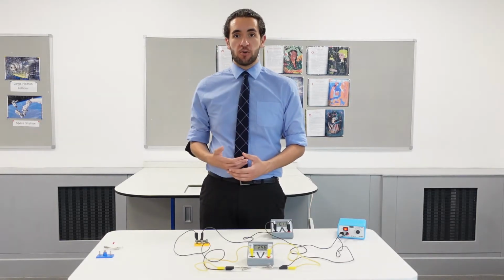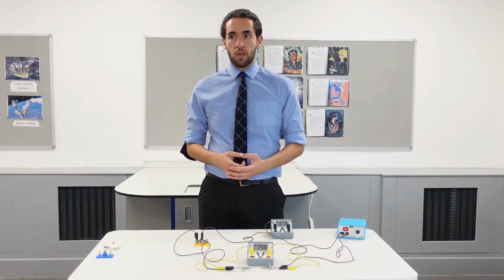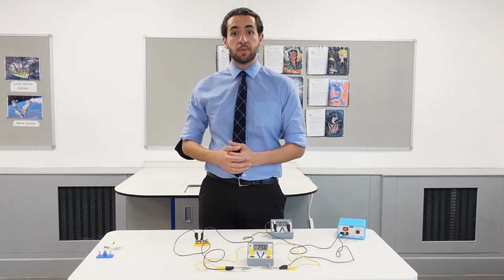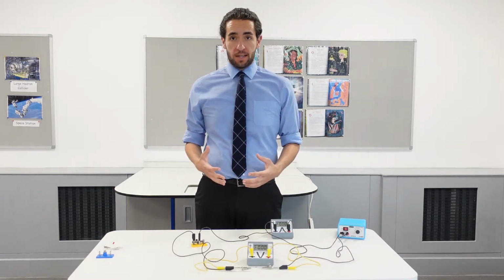I'm going to repeat this process, taking readings of the current when the potential difference is 2 volts, 3 volts, 4, 5, all the way up to 10 volts. And I'm not done yet.